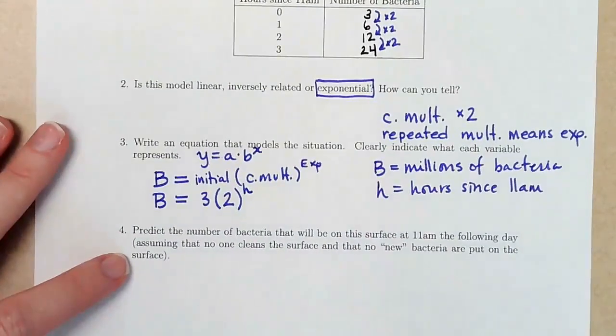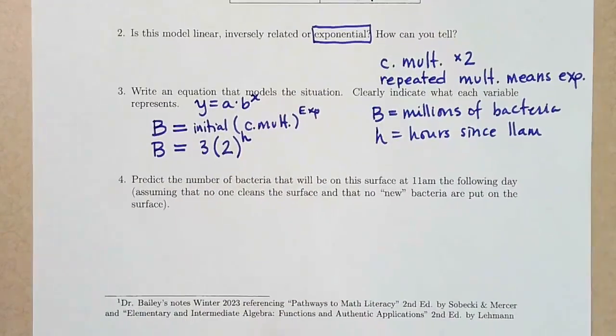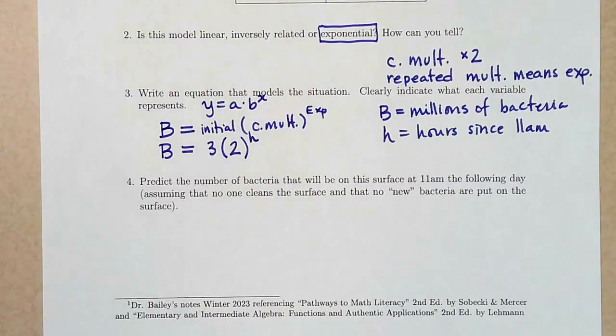Lovely. Predict the number of bacteria that will be on the surface. These bacteria are on some surface, maybe a chair or a table, at 11 a.m. the following day, assuming that no one cleans the surface and that there are no new bacteria put on there in addition.